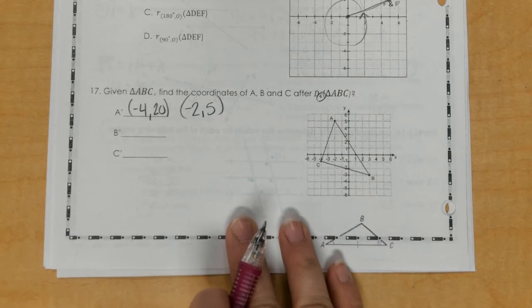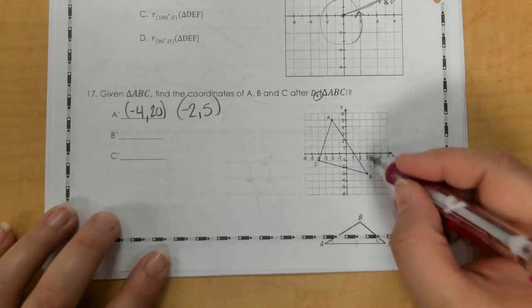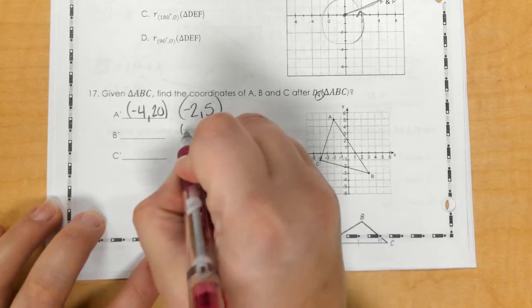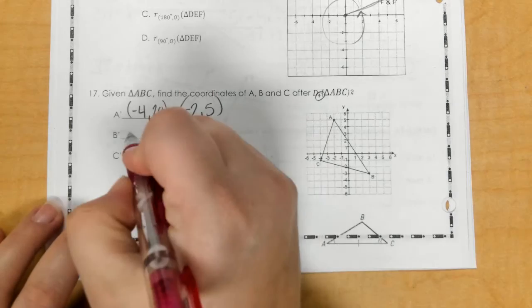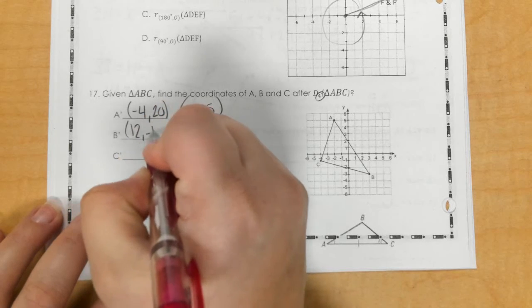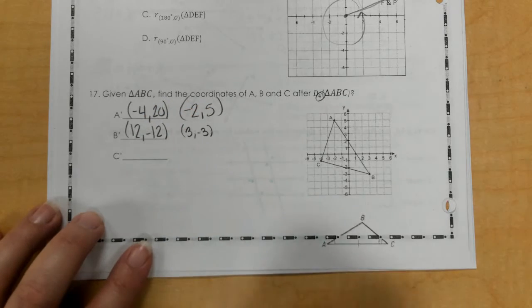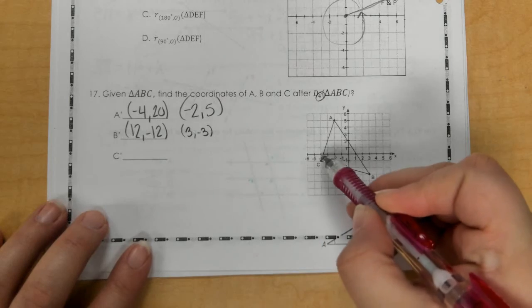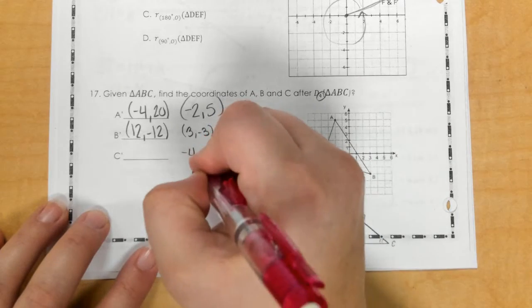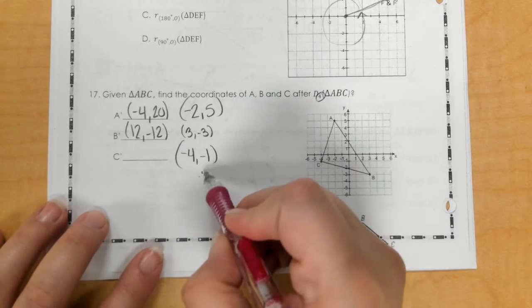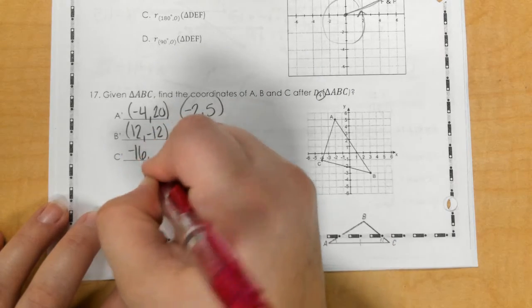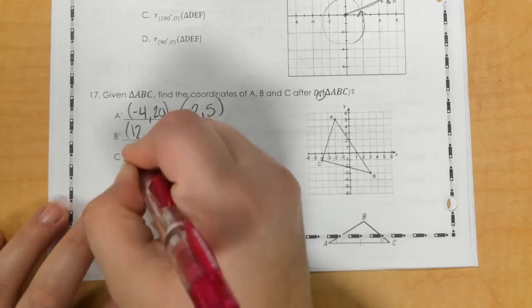Then point B would be 3, negative 3. And if I multiplied those by 4, I would have 12, negative 12. Then for C, I have negative 4, negative 1. Okay, so if I multiply that by 4, we get negative 16 and negative 4.